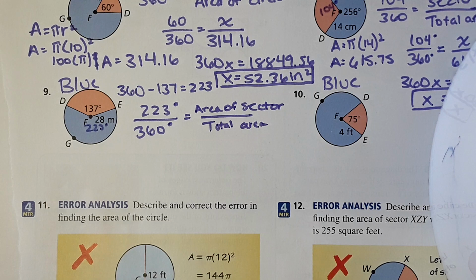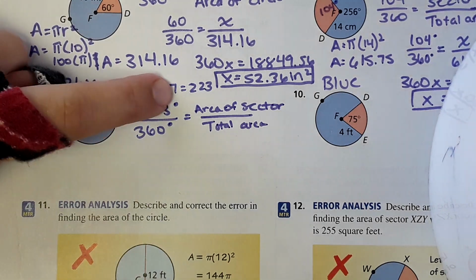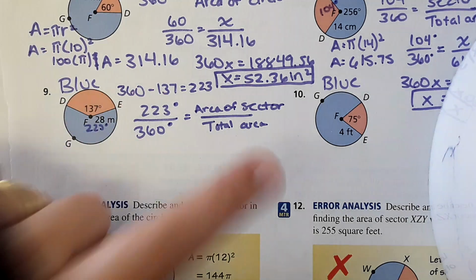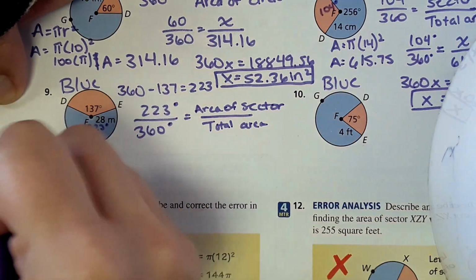Now, I know it might be tempting to just put 223 without that degree symbol, but just put it there because if you're ever trying to figure out what you're solving for or what the end unit is, if you have that degree, it just makes it easier to figure out. Okay, so now we need to get total area to put in here.